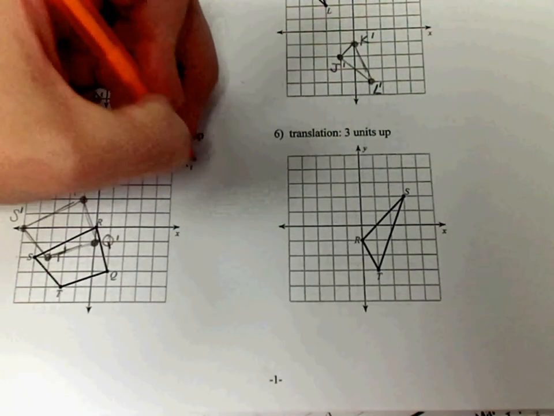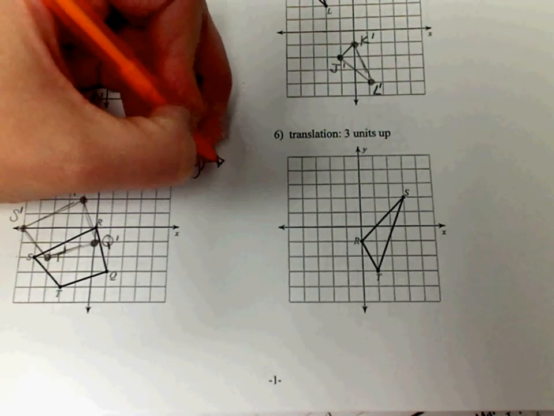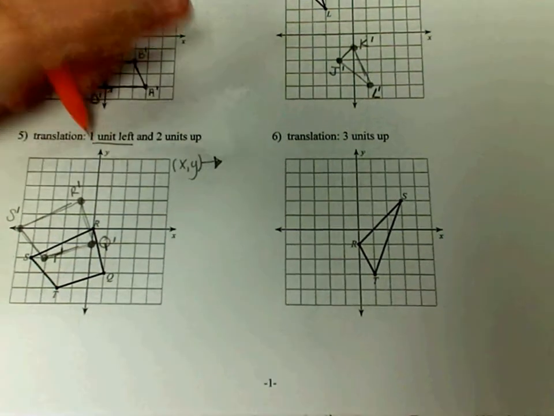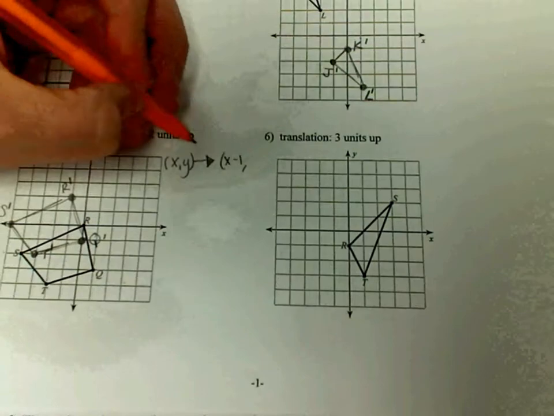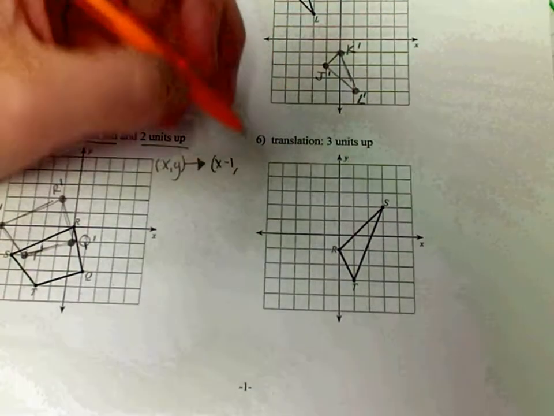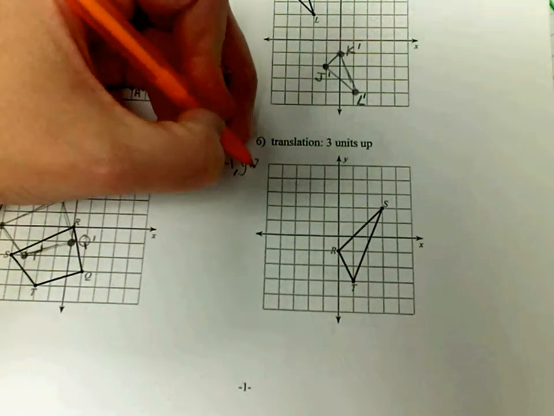Write our rule. X comma y arrow. 1 unit left. That's going to be x minus 1. 2 units up. That's going to be y plus 2.